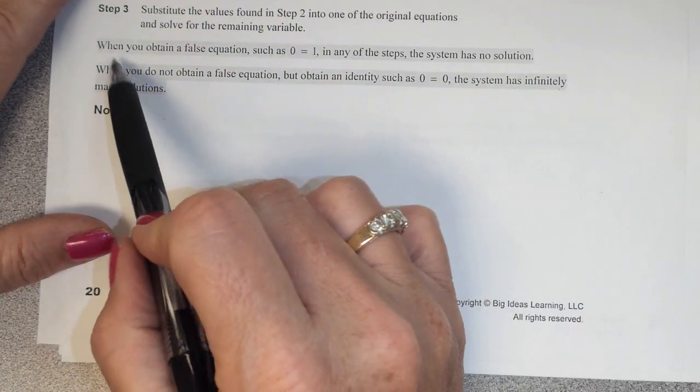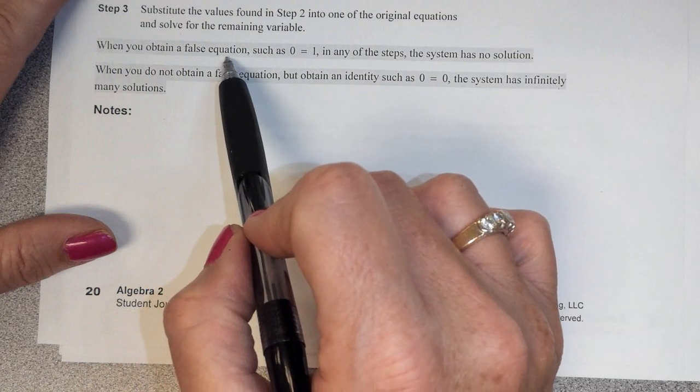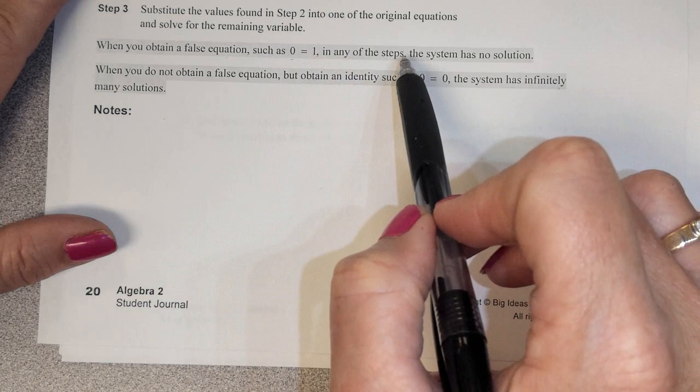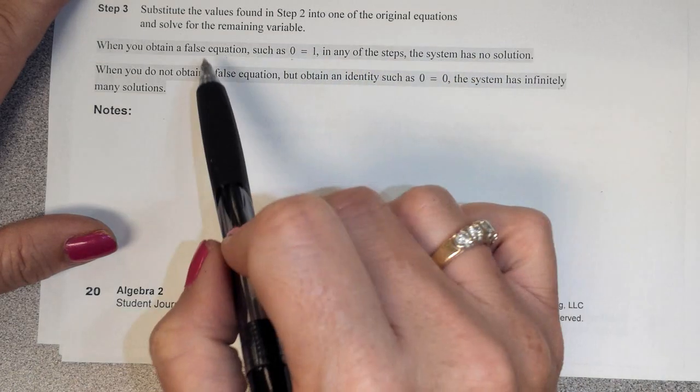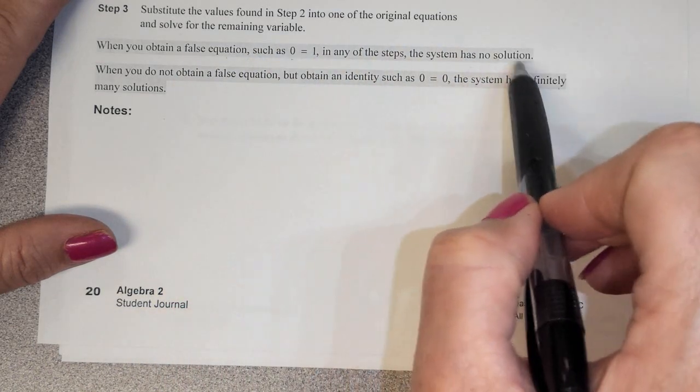We talked about this with our two variable systems. If you obtain a false equation, such as 0 equals 1, in any of the steps, the system has no solution. So you might want to just jot that down. False equation, no solution.